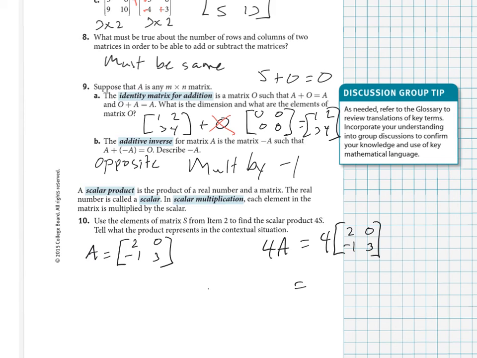So you could do this in the calculator. I would not suggest it. I do think it's faster to just do it yourself. But then 4 times 3. And then each number stays in its original position. So that's how you multiply a number by a scalar.